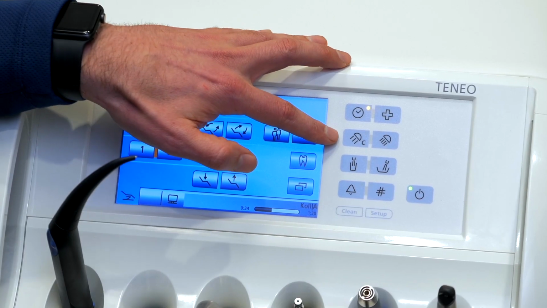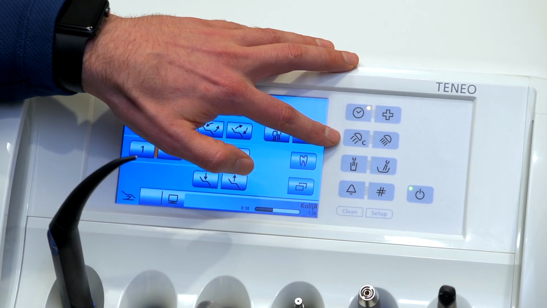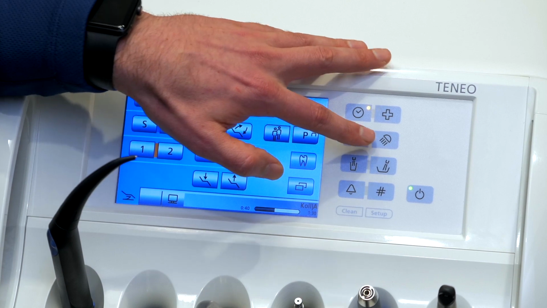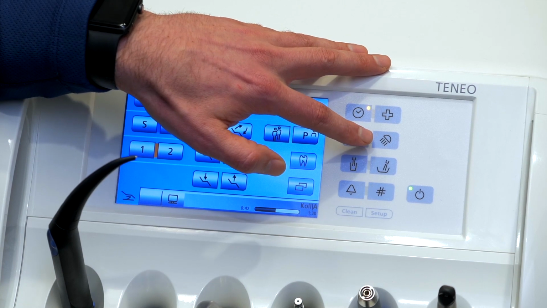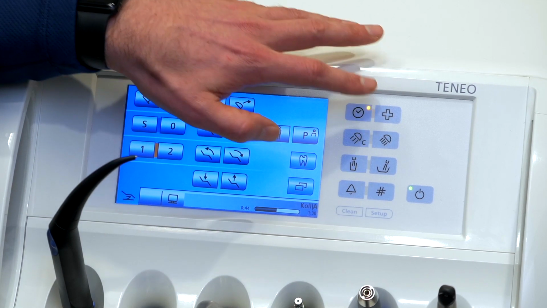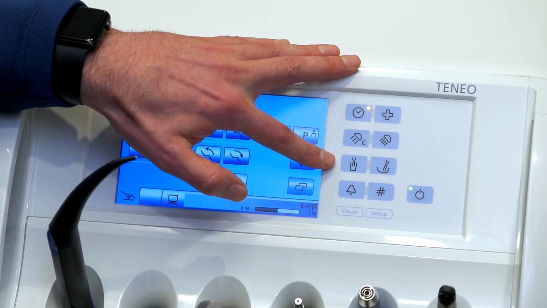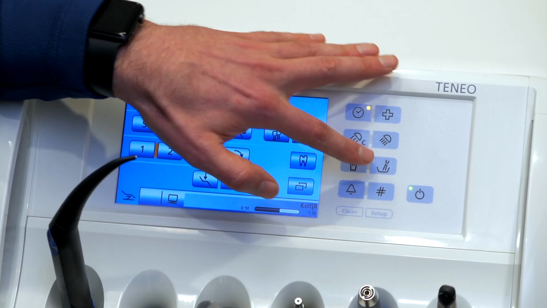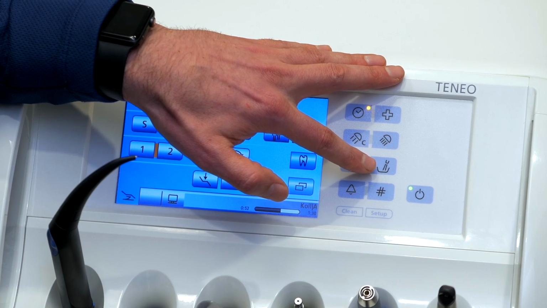Our next row of buttons, we have the light buttons. The one on the left is to activate composite mode, and the one on the right is on/off for the light itself. The next row of keys are cuspidor related. So you have your cup filler and your bowl rinse here. Those only apply if you have a cuspidor equipped on your Teneo unit.